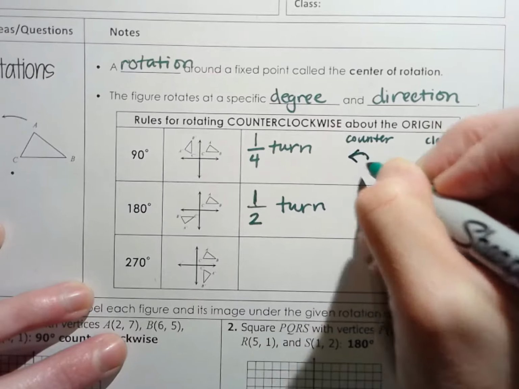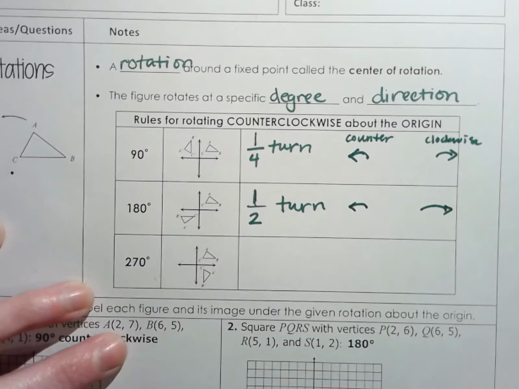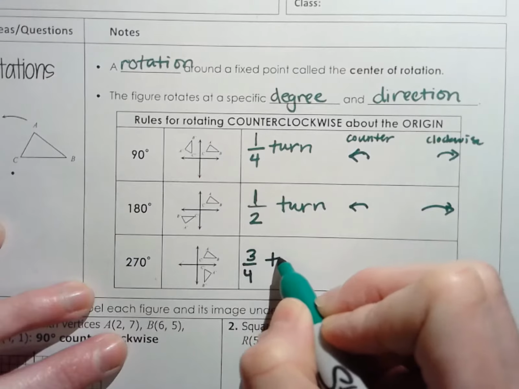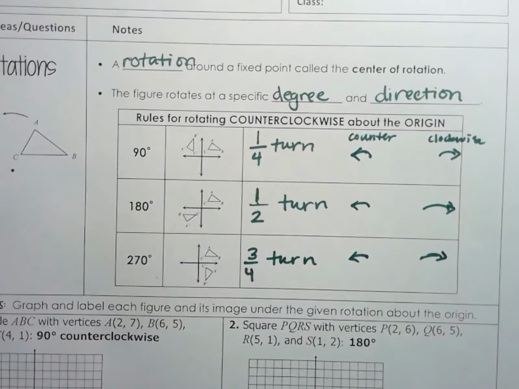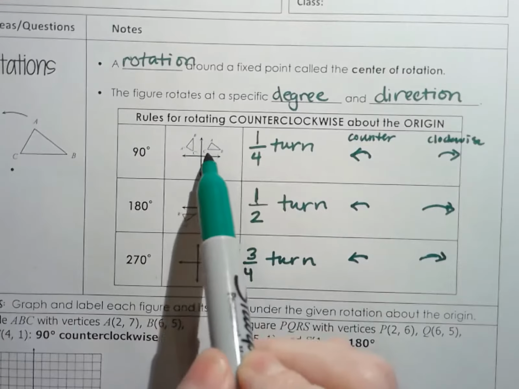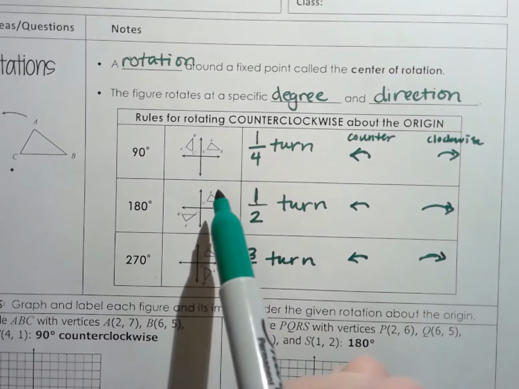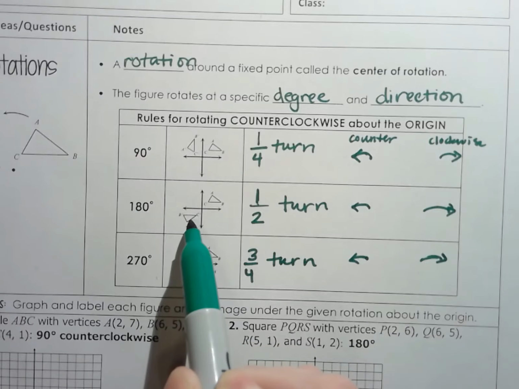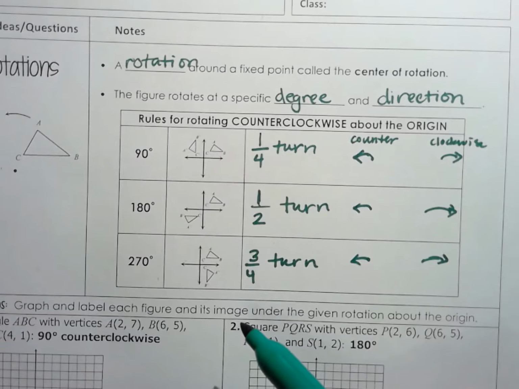Counter is to the left, clockwise is to the right. 270 is a 3/4 turn. Counterclockwise to the left, clockwise to the right. So what you'll notice with our shapes, with my 90 degrees, with the quarter turn, it moves over one quadrant. Because it's counter, we move to the left. For 180, it actually moves two quadrants, 1/2. 270, it moves over 3 quadrants.